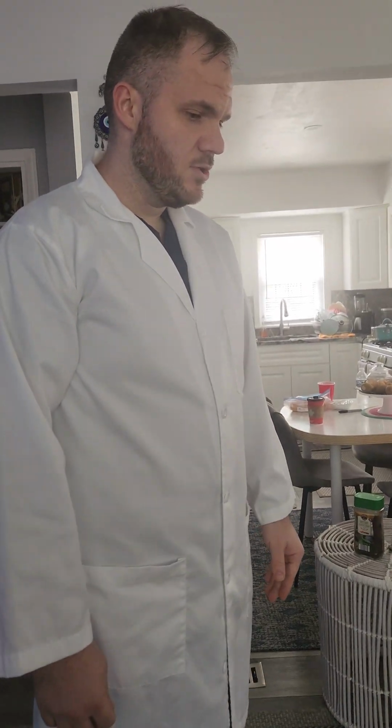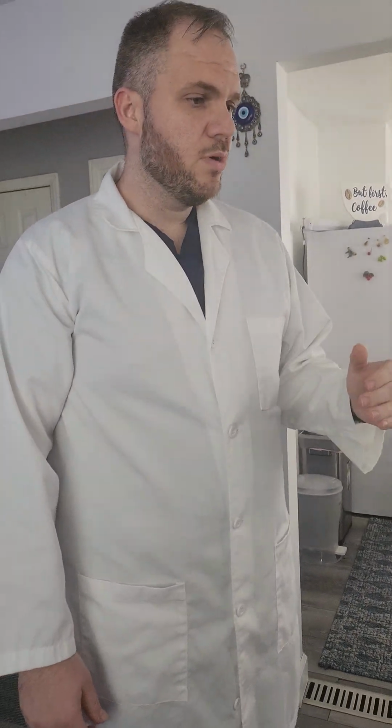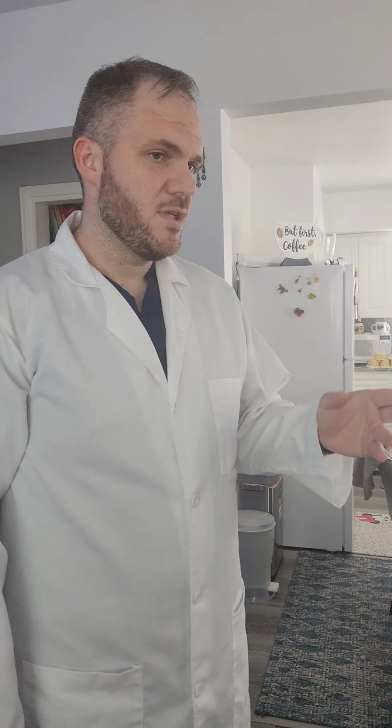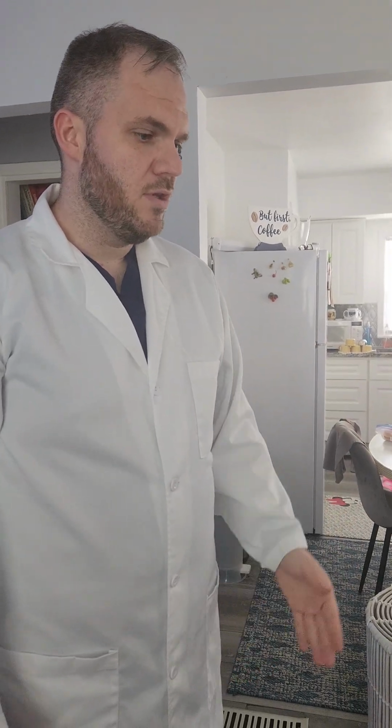I'm a student nurse practitioner, and today I'll be doing a neuro exam. I'm going to break this down into two parts. The first part is going to be the cranial nerves and coordination, and the second part is going to be the motor activity and muscle strength. So we're going to start with the cranial nerves.